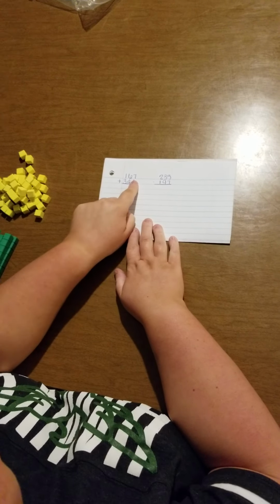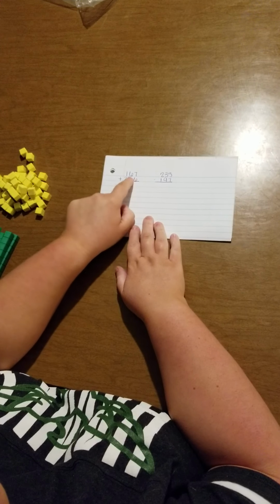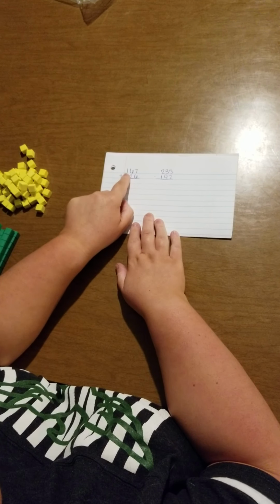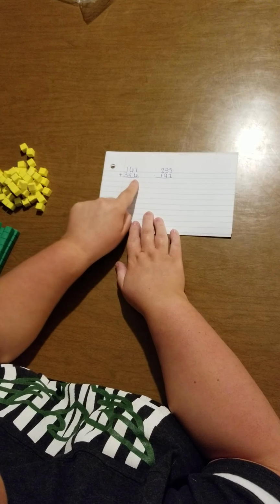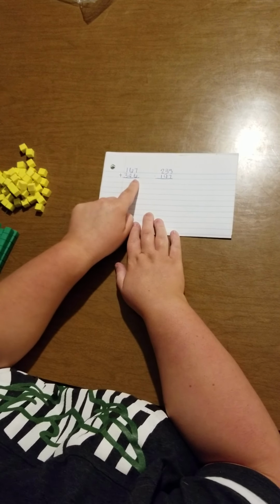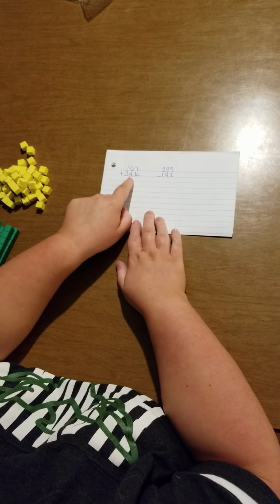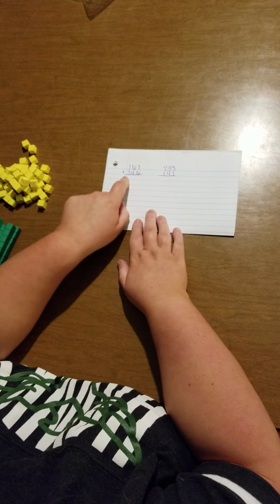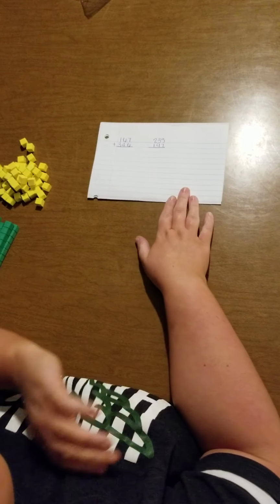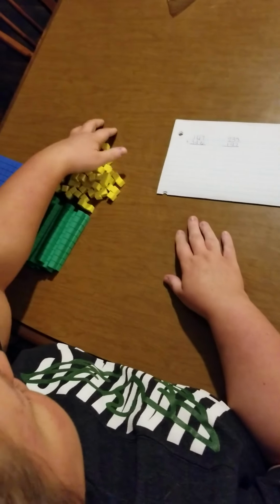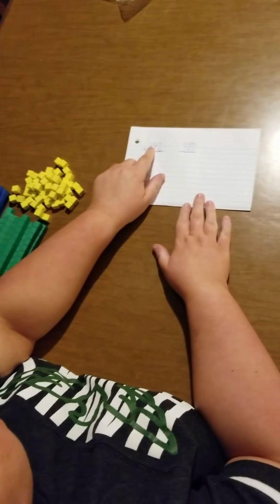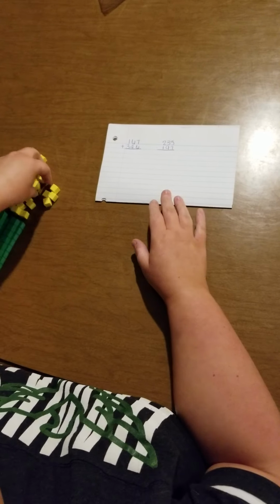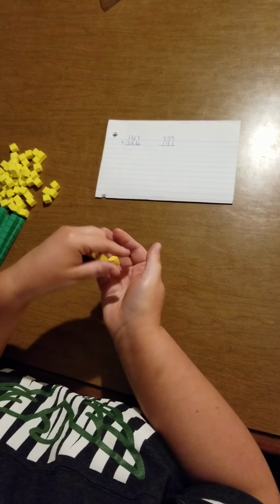We know that 7 is in the ones place, 6 is in the tens, and 1 is in the hundreds place. And the same for 346. 6 is in the ones place, 4 is in the tens place, and 3 is in the hundreds place. So we're going to start with our ones. So typically when we do 167, we would do 7 ones or 7 units.